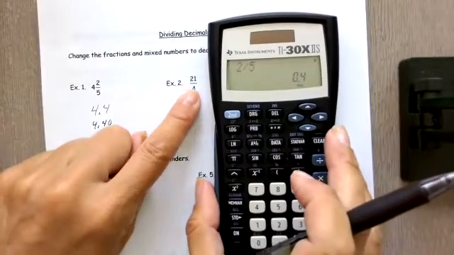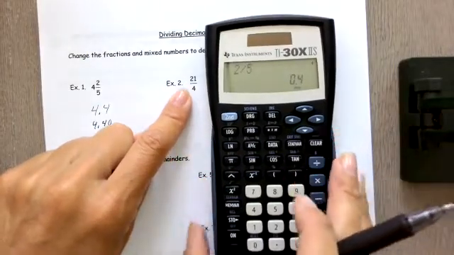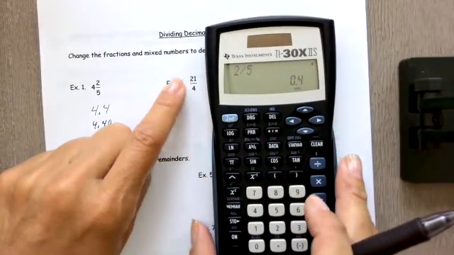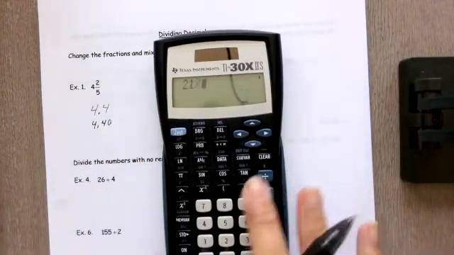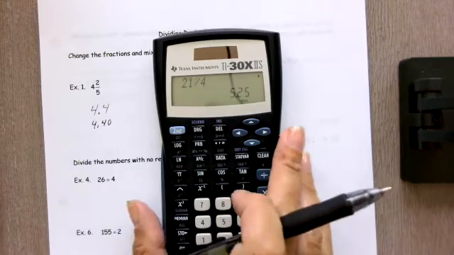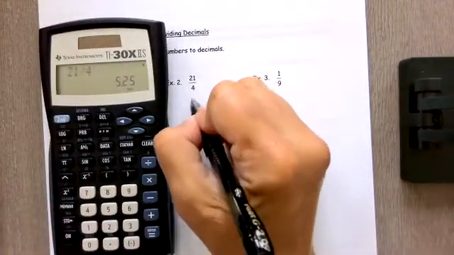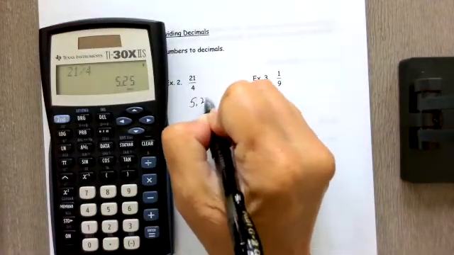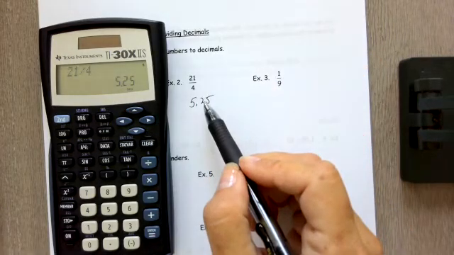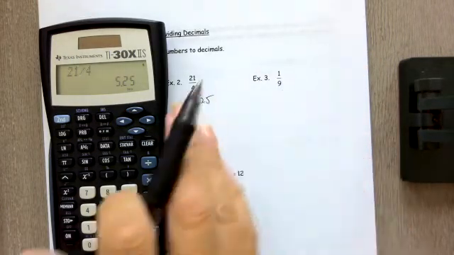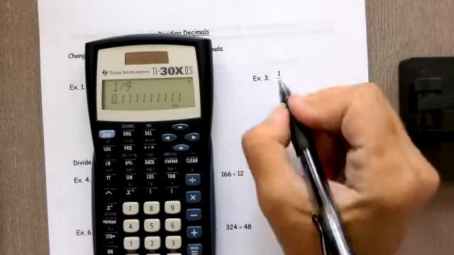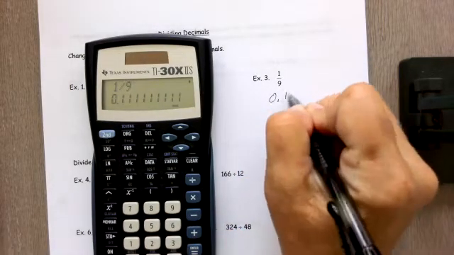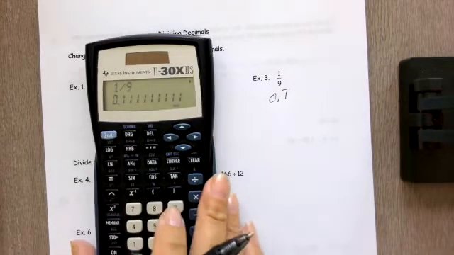So this is also going to be, we're going to have a whole, it's going to be part of a whole and more. So 5 wholes and 25 cents. So this is going to be less than a whole, part of a whole only. Ooh, 0.1 forever, repeating 0.11.